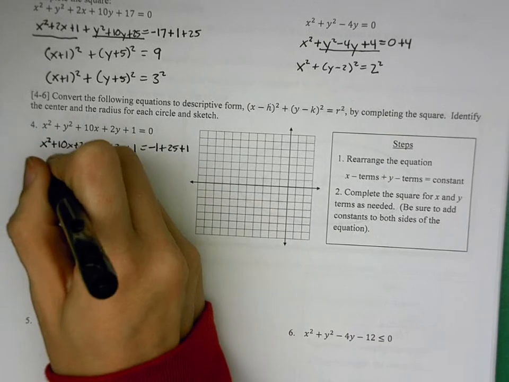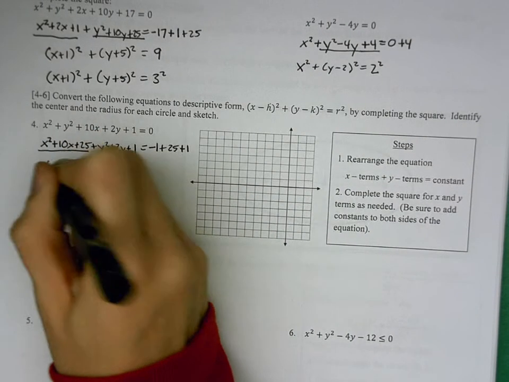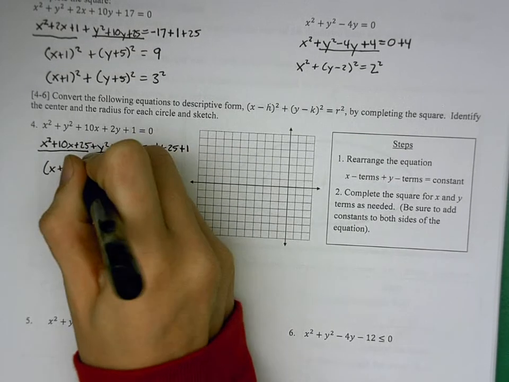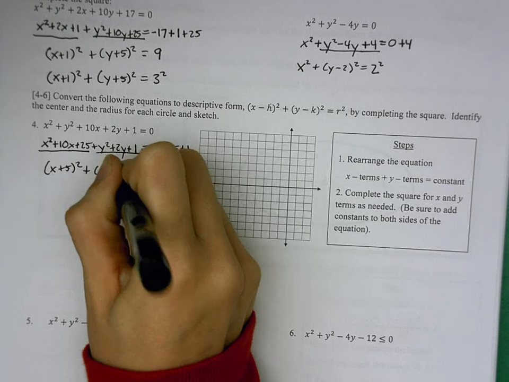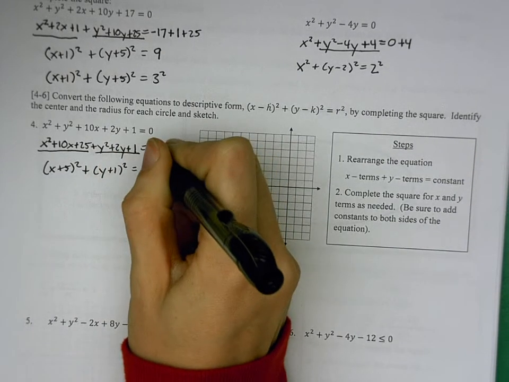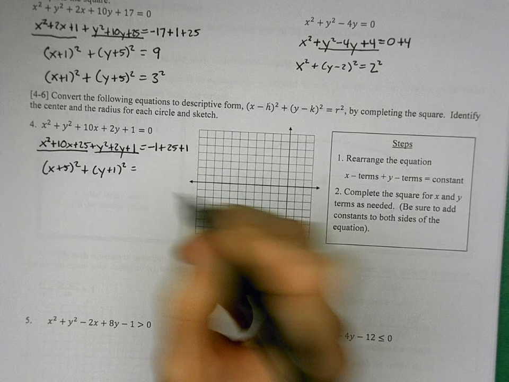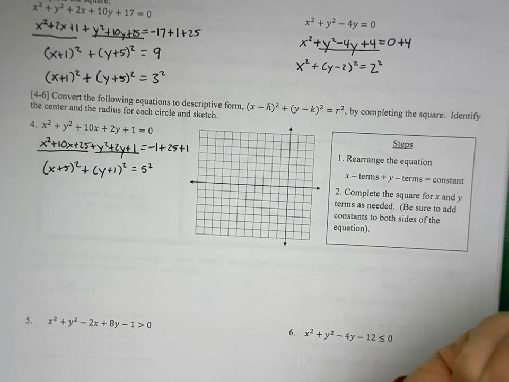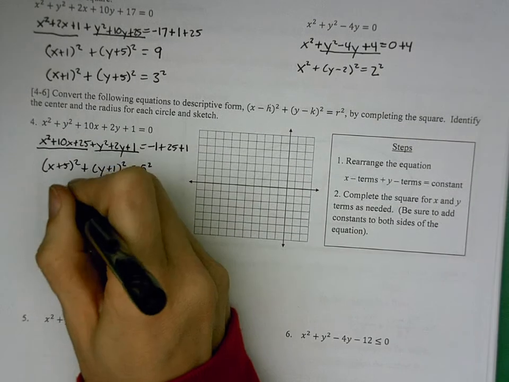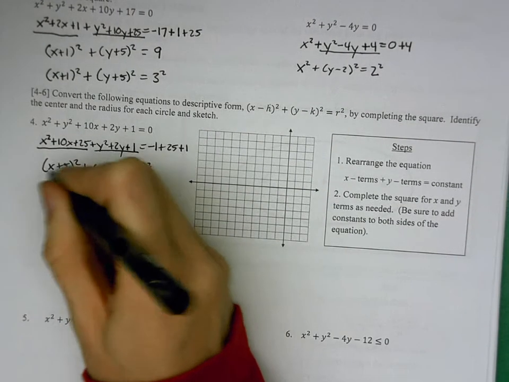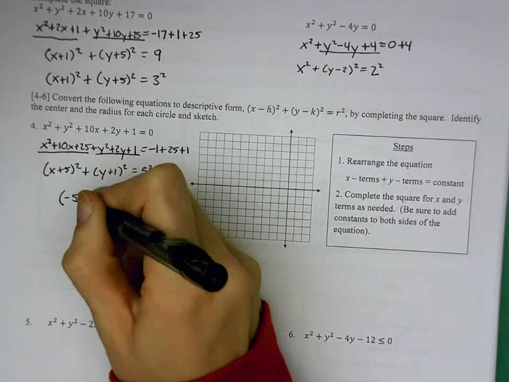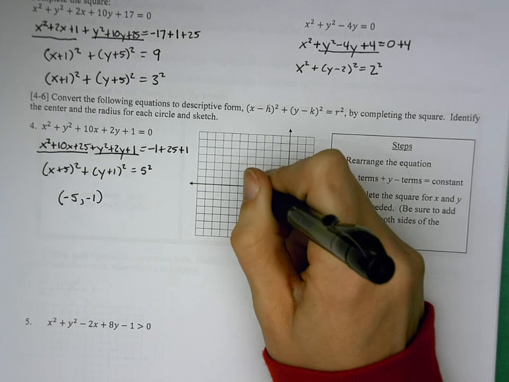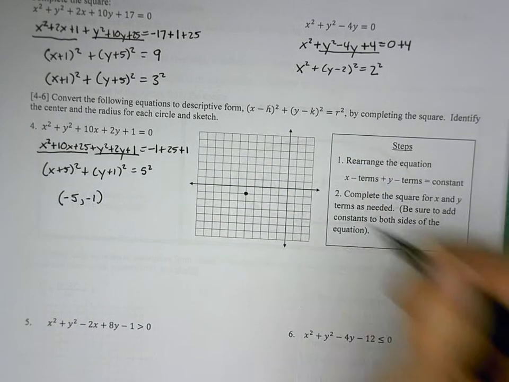And so this then factors to (x plus 5) quantity squared plus (y plus 1) quantity squared equals -1 plus 25 plus 1, which is 25, or 5 squared. So in this case, my h would be -5. What zeroes out my x? My k would be -1. 2, 3, 4, 5, -1. And so that's the center of my circle.